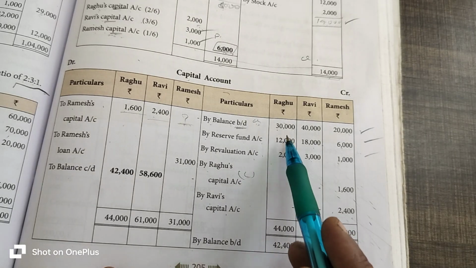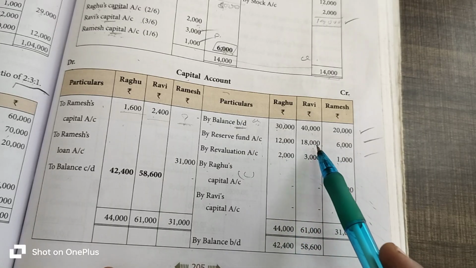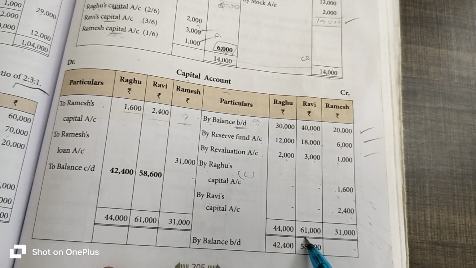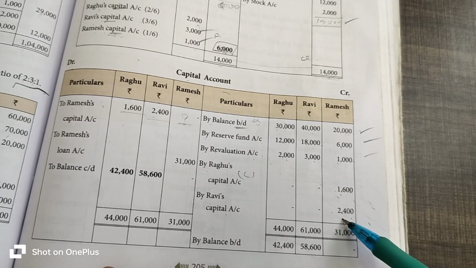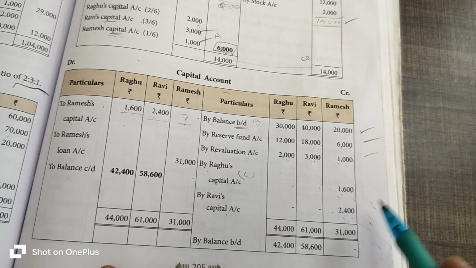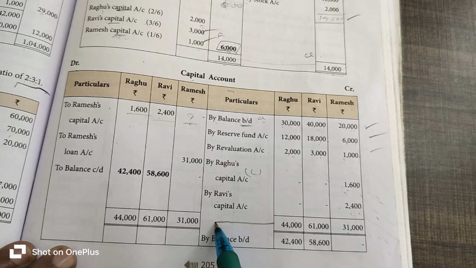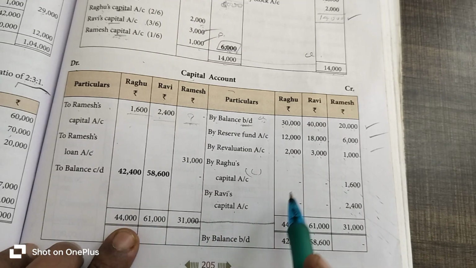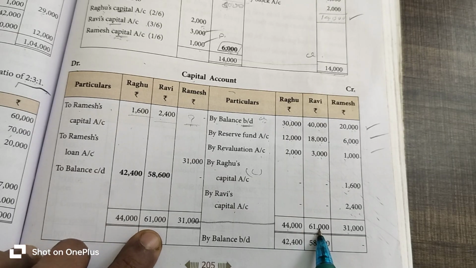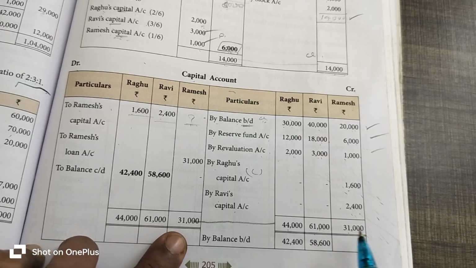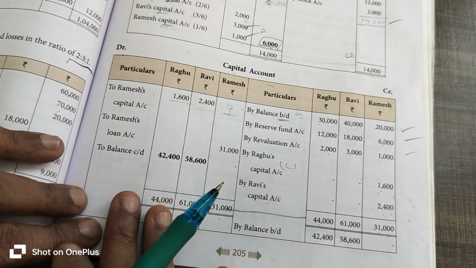So for that we have to sum up the given values. 30,000 plus 12,000 plus 2,000, you will get 44,000 rupees. 40,000 plus 18,000 plus 3,000, 61,000 rupees. 20,000 plus 6,000 plus 1,000 plus 1,600 plus 2,400 added together, you will get 31,000 rupees. The same total you have to enter on the same horizontal line in the respective partners' columns: 44,000 rupees for Raghu's total, 61,000 for Ravi's total, and 31,000 for Ramesh's total.